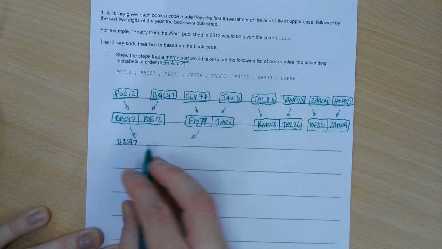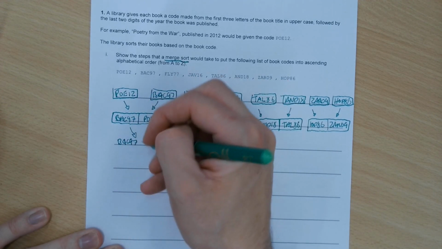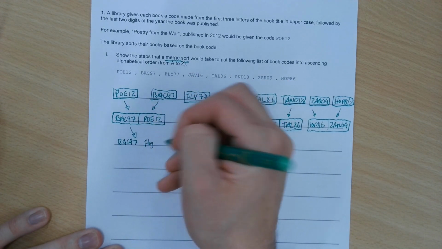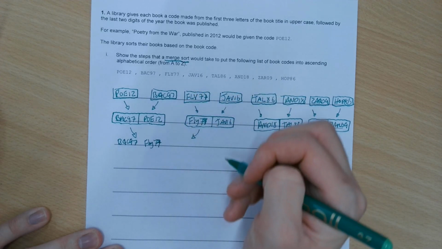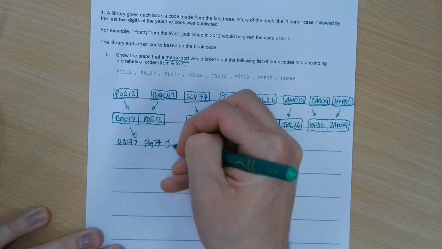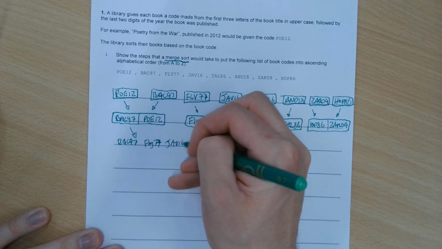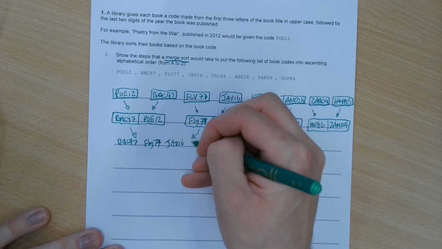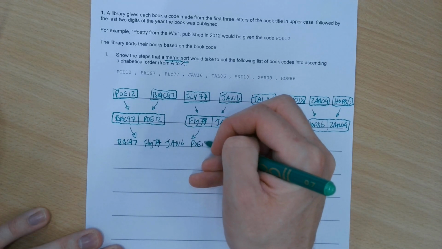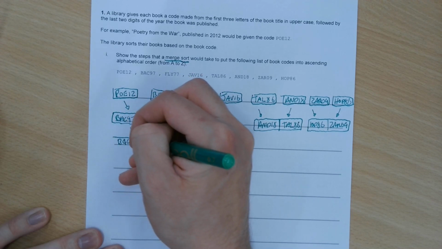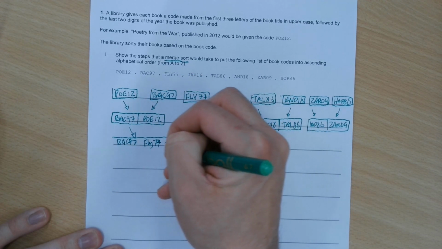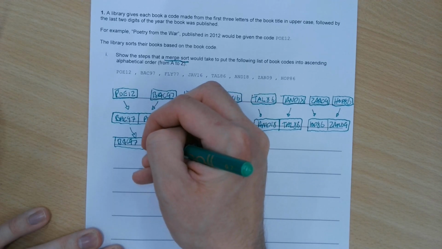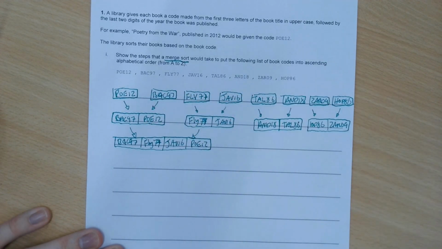97. Then what? Then it's going to be FLY77. Then it would be JAV16. And then finally it'll be POE12. And again, we now just create that new list, like so.